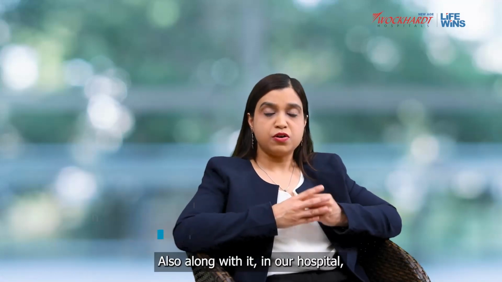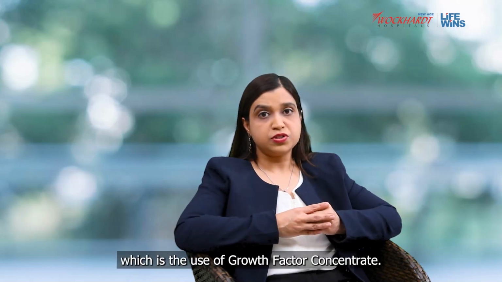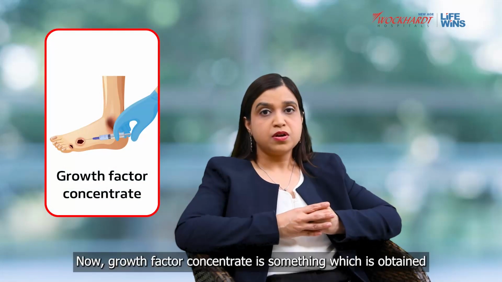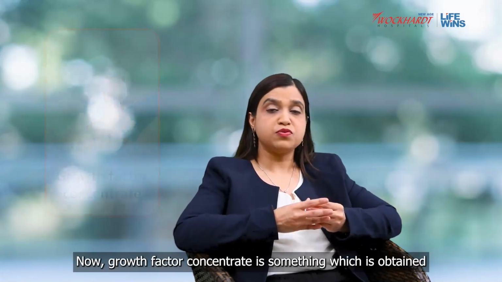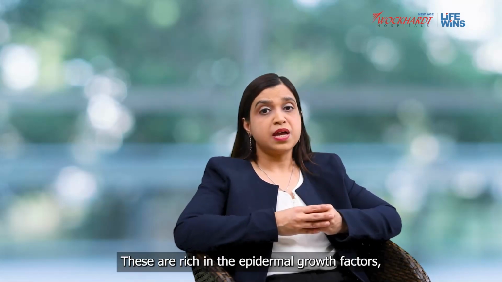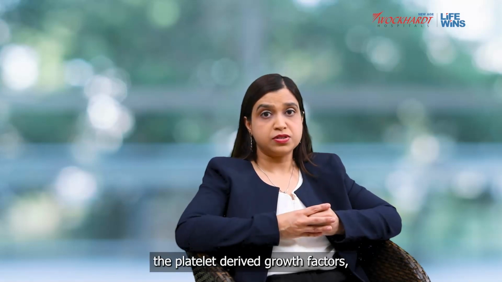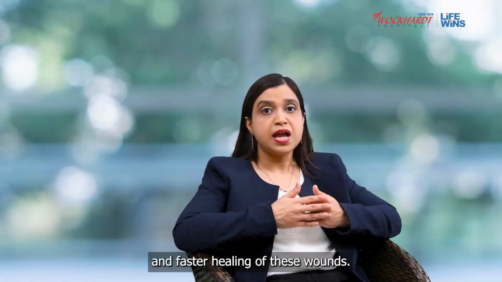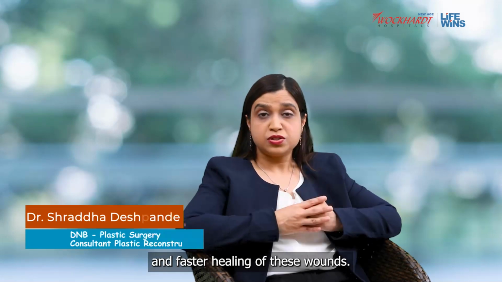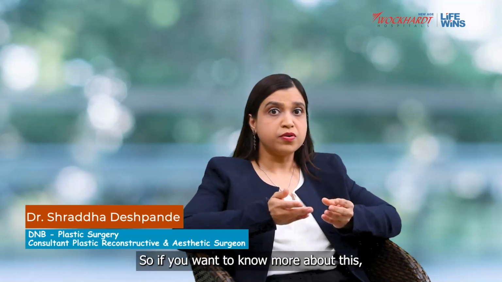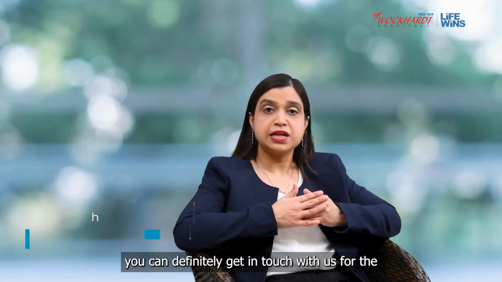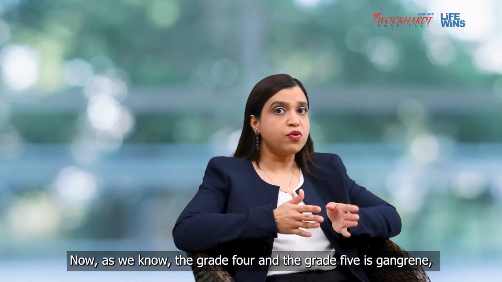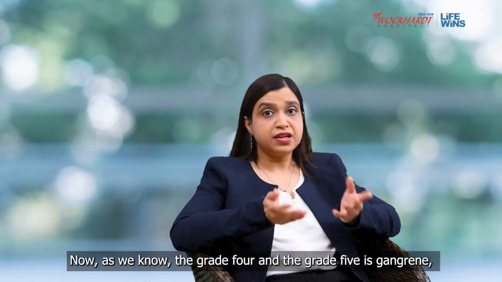Also, along with it, in our hospital, we are using a novel technique, which is the use of growth factor concentrate. Now, growth factor concentrate is something which is obtained from your own body, your own blood cells. These are rich in the epidermal growth factors, the platelet derived growth factors, and they act directly on the wound and help in the epithelialization and faster healing of these wounds. So, if you want to know more about this, you can definitely get in touch with us for the growth factor treatment.